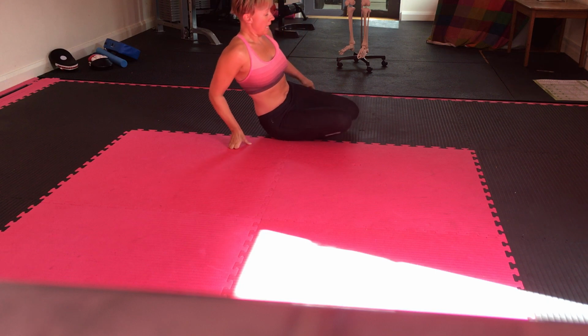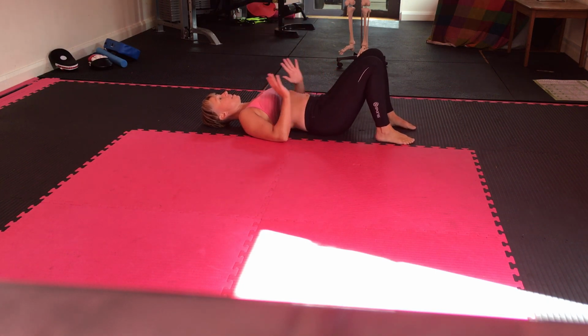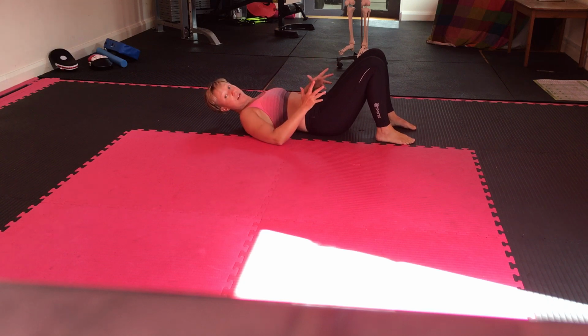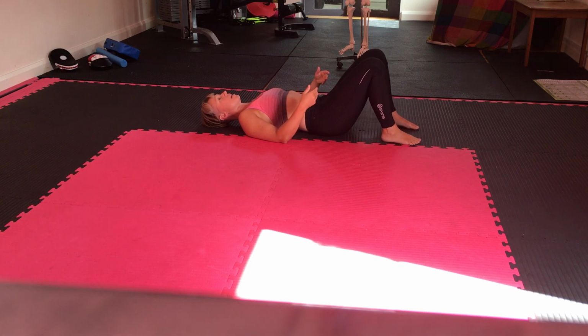So we'll come and lie down on the floor. Sagittal plane motion, first of all, is this forwards and back motion. We're going to be looking at a pelvic tilt and tuck, what's called an anterior tilt and a posterior tilt of the pelvis, but I want to keep it as simple as possible. First, we'll lie down and find a quiet space where you're not going to be disturbed.